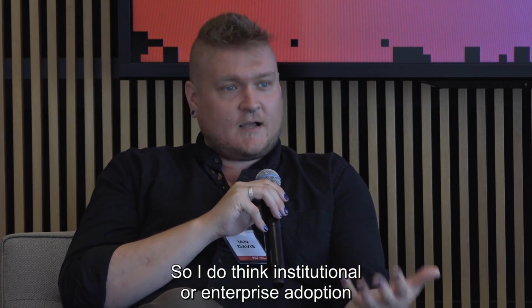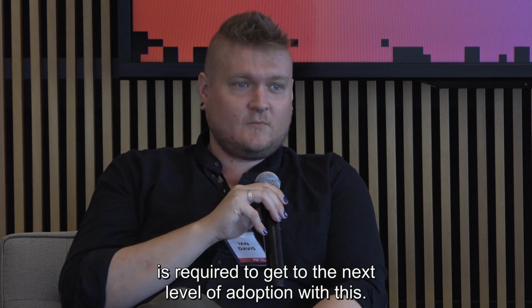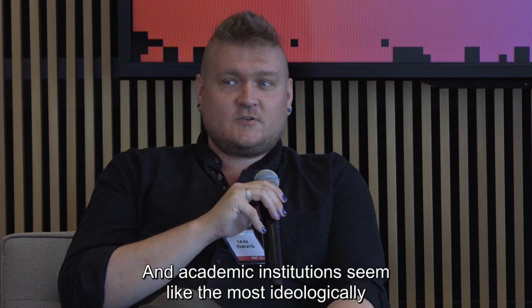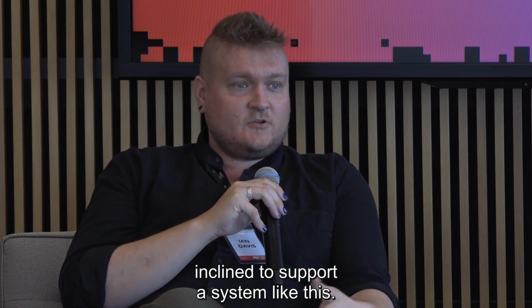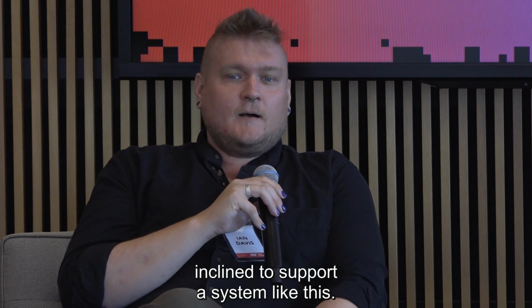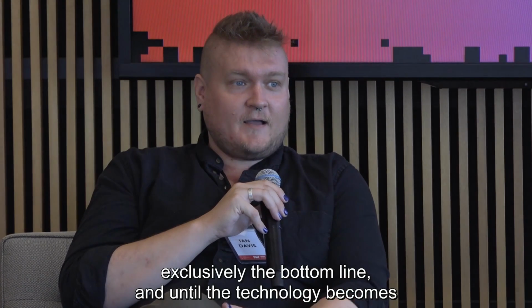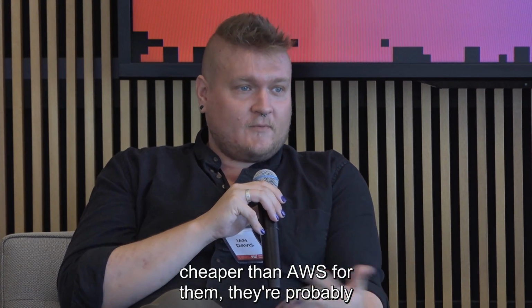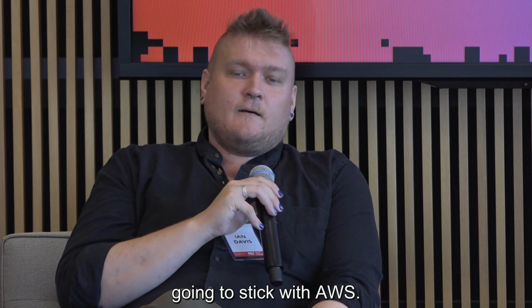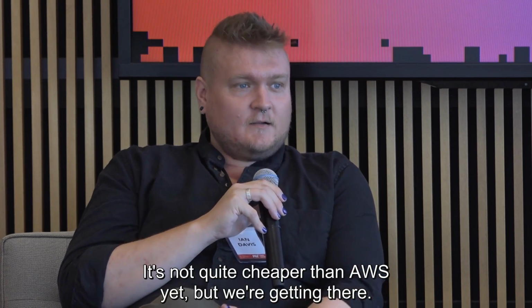So I do think institutional or enterprise adoption is required to get to the next level of adoption with this. And academic institutions seem like the most ideologically inclined to support a system like this. The commercial enterprises are usually focused exclusively on the bottom line. And until the technology becomes cheaper than AWS for them, they're probably going to stick with AWS. It's not quite cheaper than AWS yet, but we're getting there.